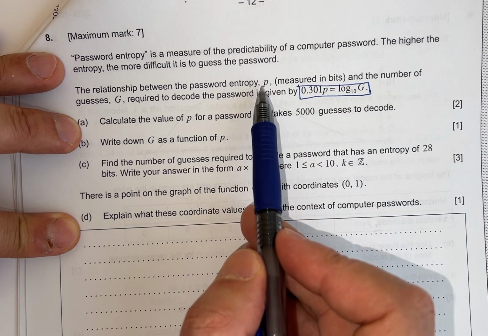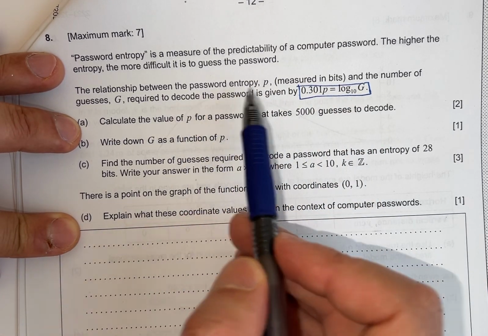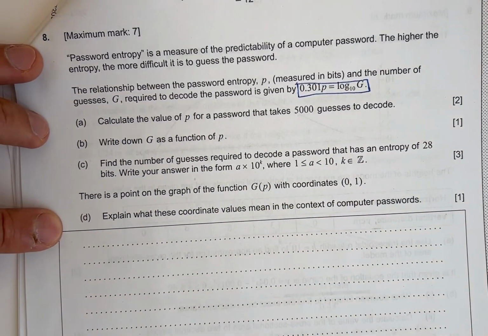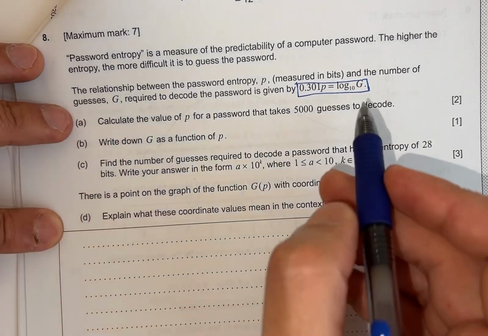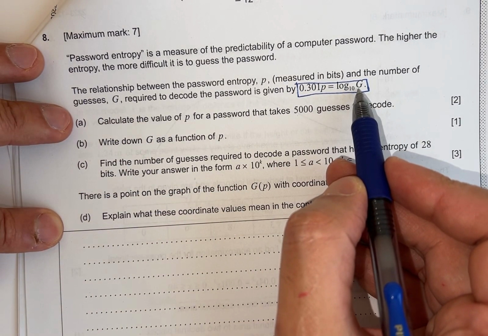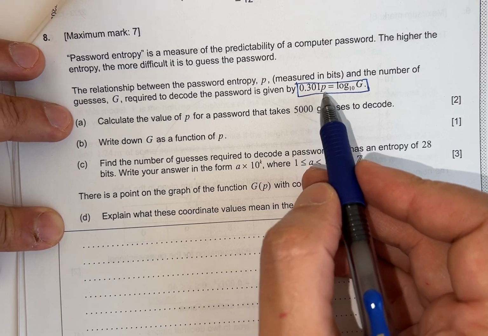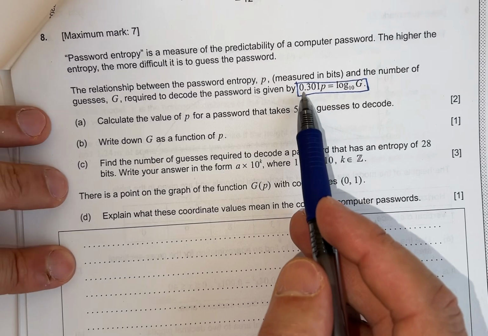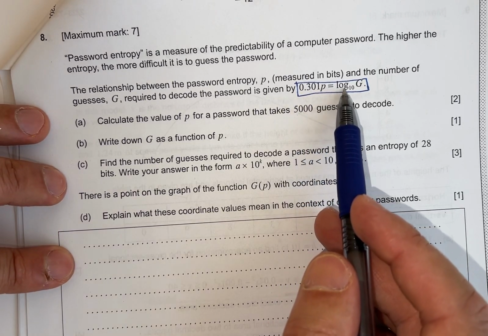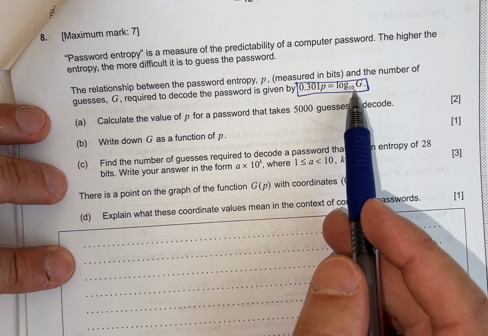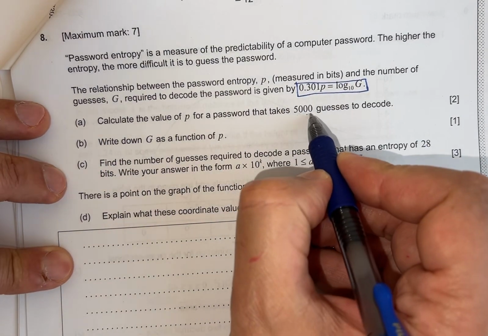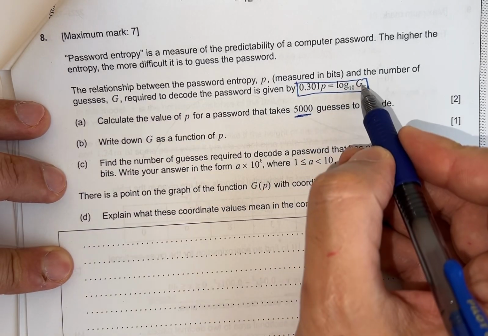What is P? P is the password entropy, and G is the number of guesses that someone who wants to hack will make. So the unit of G is guesses, and P is the password entropy. They give you the equation 0.301P equals logarithm base 10 of G. Calculate the value of P when the guesses are 5,000. So they want you to plug in G with 5,000.